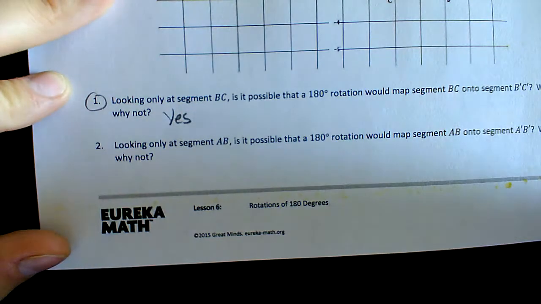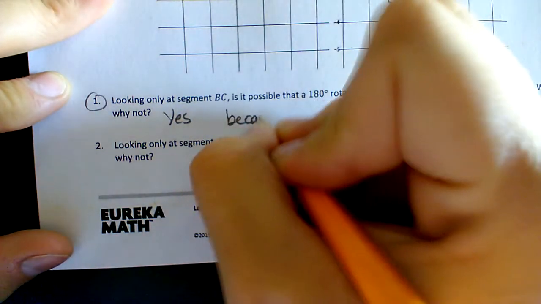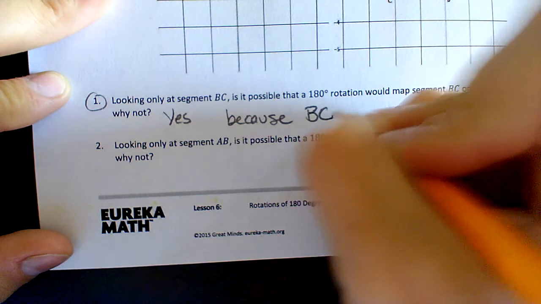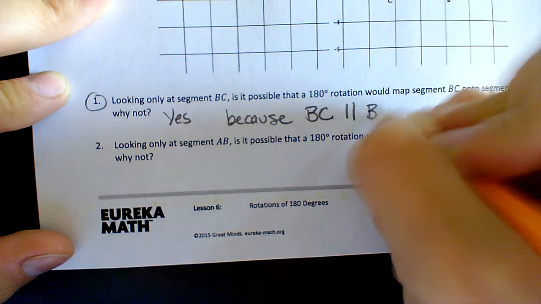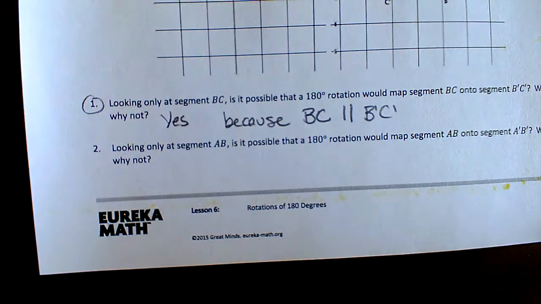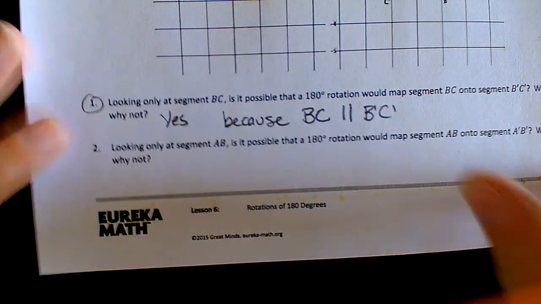So is it possible? Yes, because BC is parallel to B'C'. So it is possible that there's a rotation, but we don't think that it's from the center.